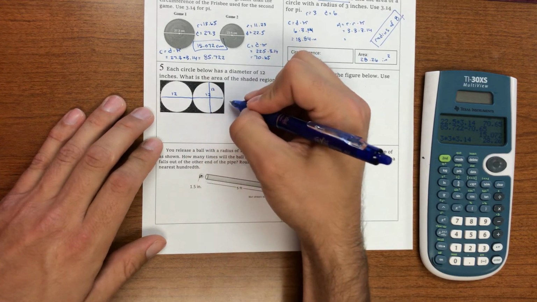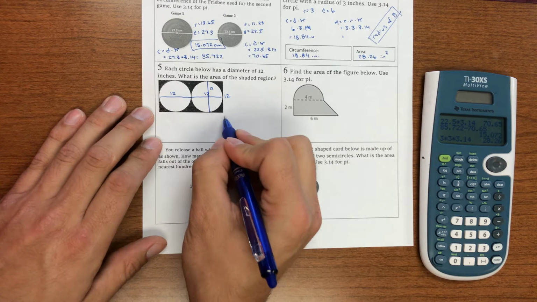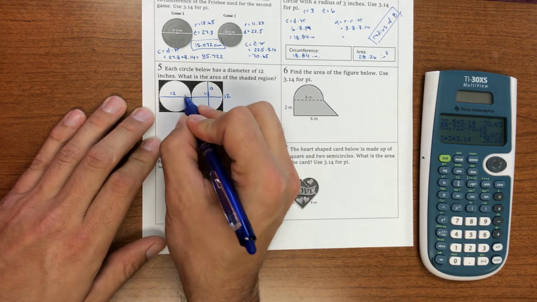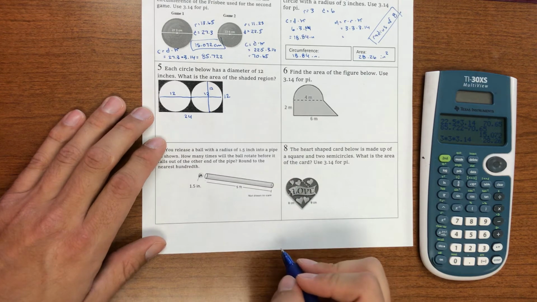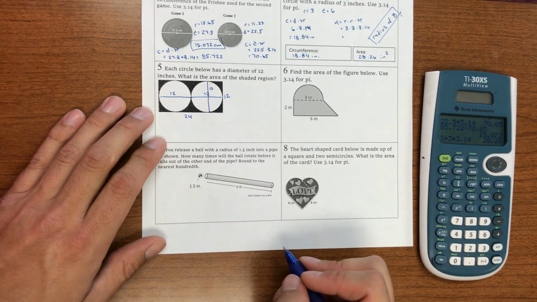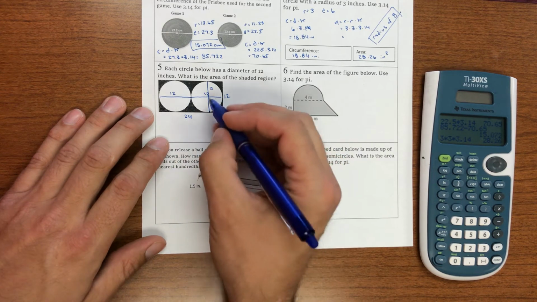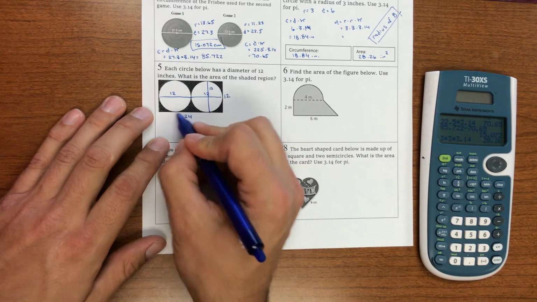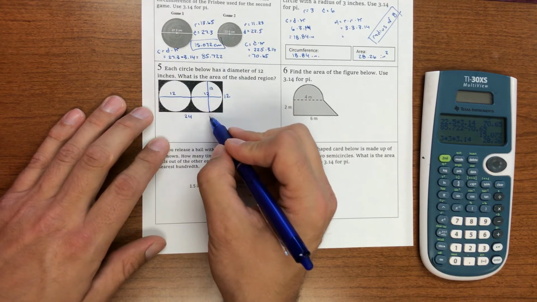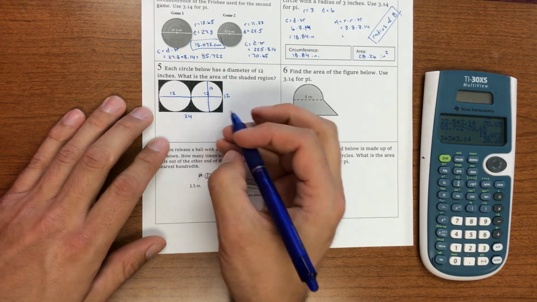It tells me that this side is 12 tall. It also tells me that this distance is 2 of the circles wide. So that distance is 24 going across. Let's do the rectangle first. I think that's the easiest part because we have this big dark rectangle and we need to find the area of it. And then we need to subtract the white circles.